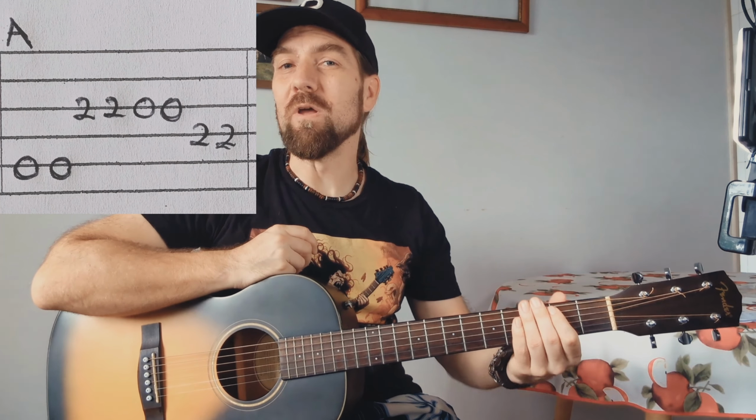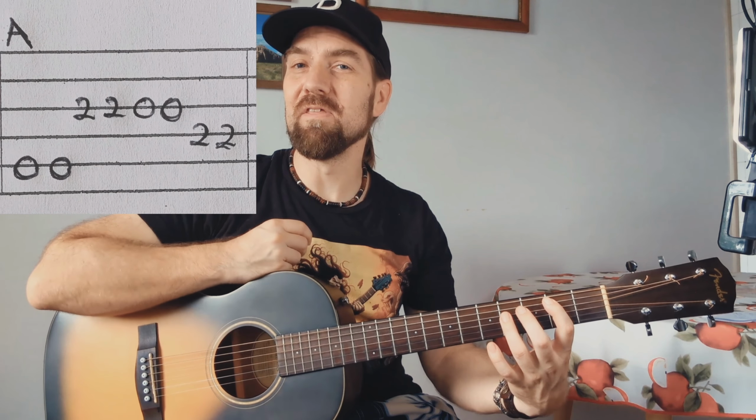Let's do it in an A to start with, starting on the open 5th string. Get the hang of that first, and then when you're ready, try this quick pattern starting on a B. No more open strings, that's important.